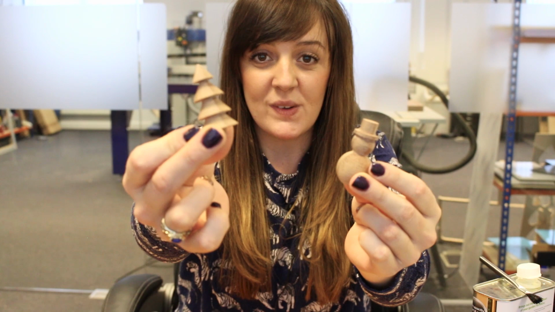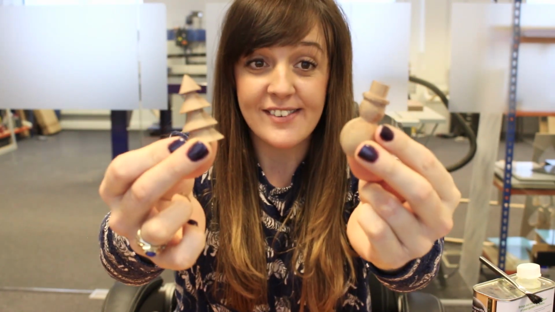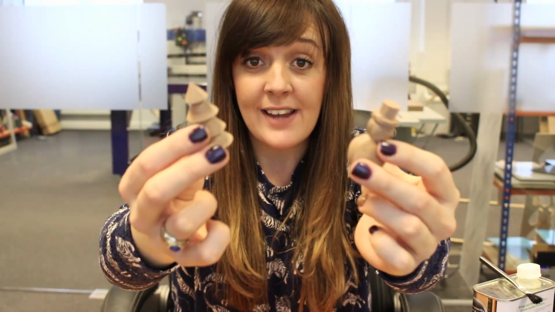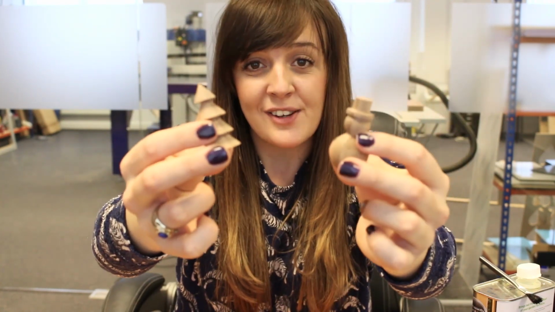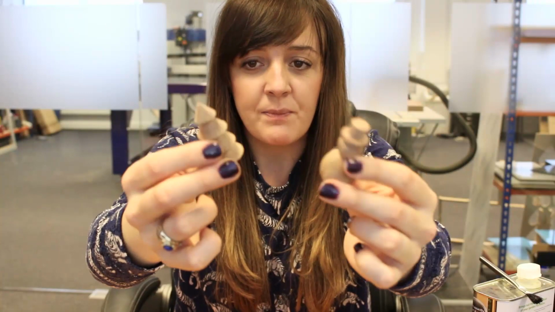Okay, so here we have our ornaments, we've got the Christmas tree and we've got the snowman. So I've detabbed them, given them a sand over so nice and smooth. All we need to do now is look at finishing the part. Let me just quickly go through the purpose of them.